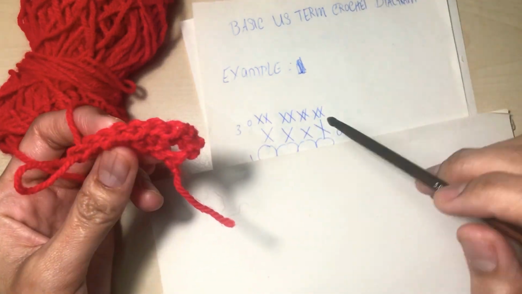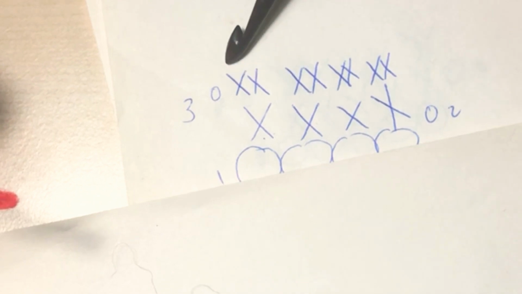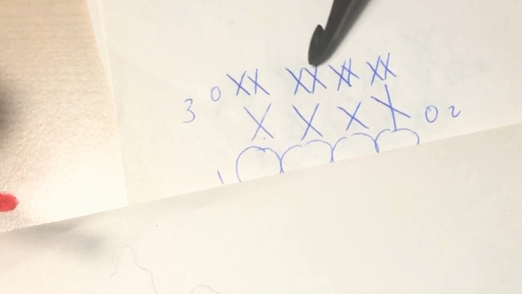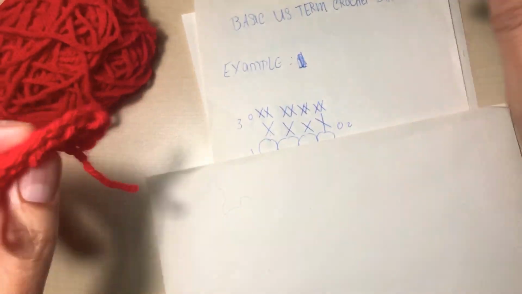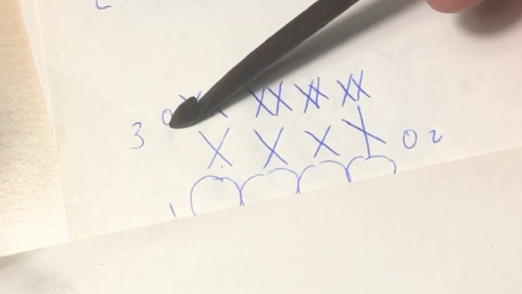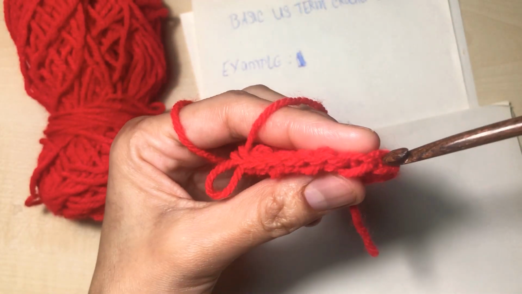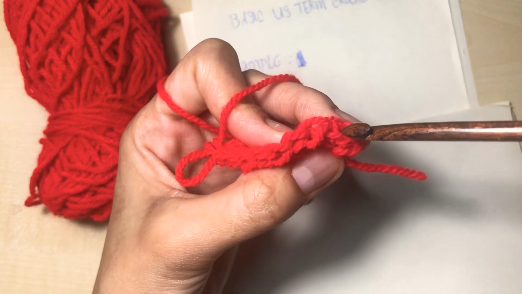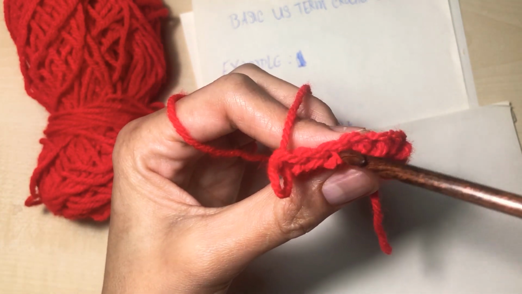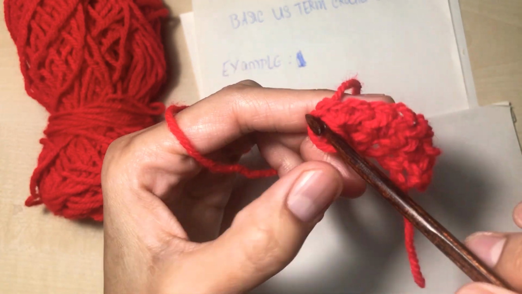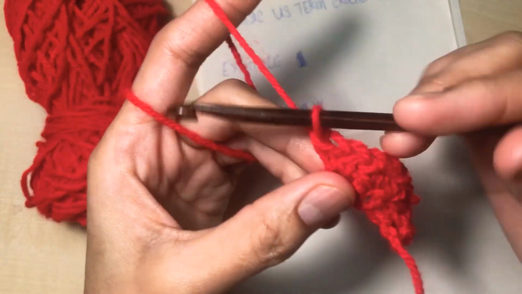And make sure to count how many stitches we have here. Let's see, 1, 2, 3, 4, 5, 6, 7, 8. So we should have 8 stitches in total. Chain 1 doesn't count as a stitch. So let's count. 1, 2, 3, 4, 5, 6, 7, and last one 8. So it's correct. We read the right pattern.